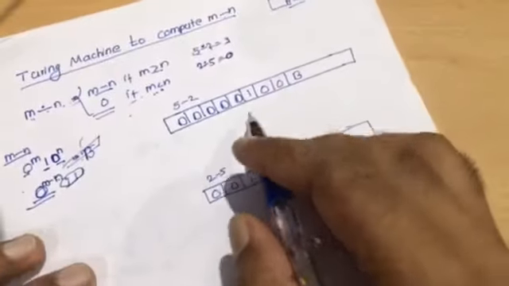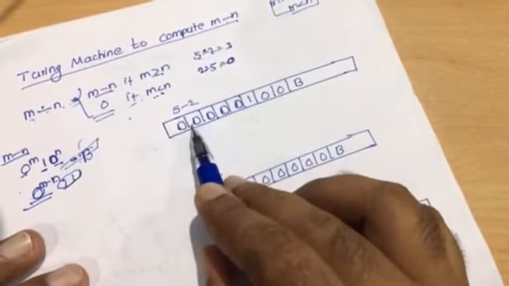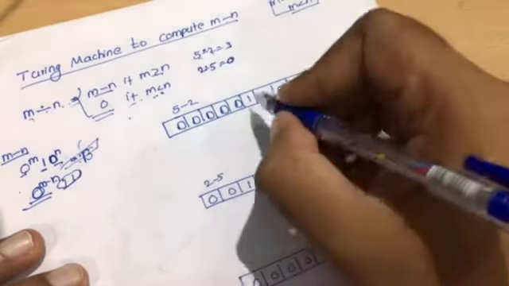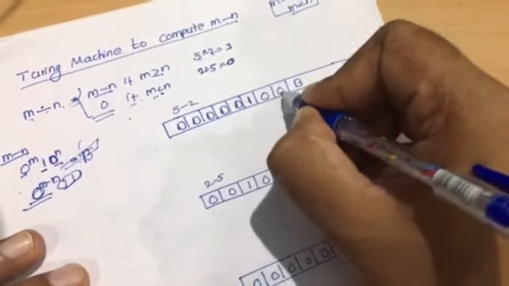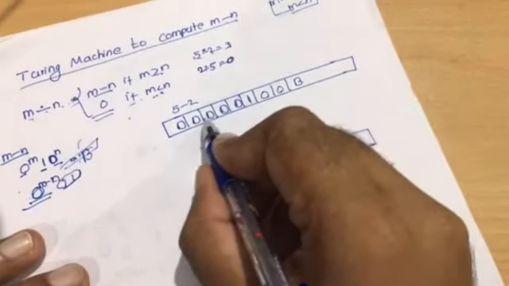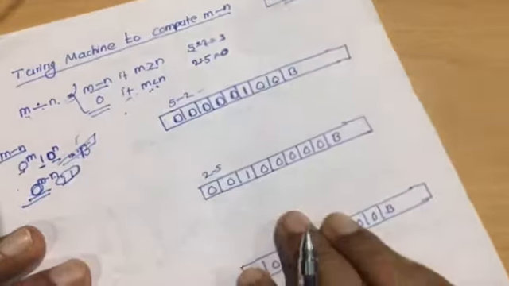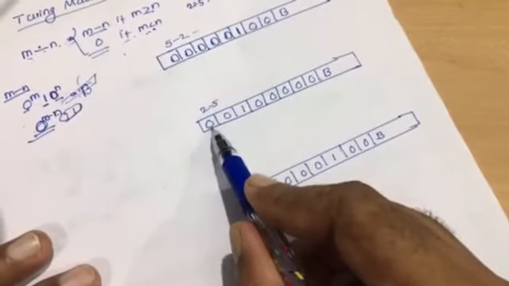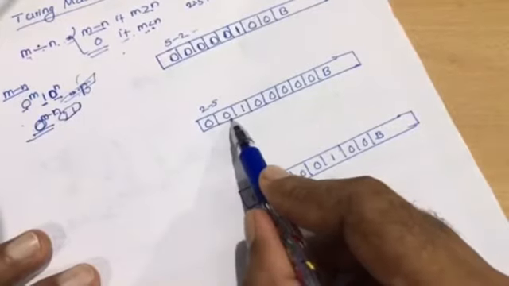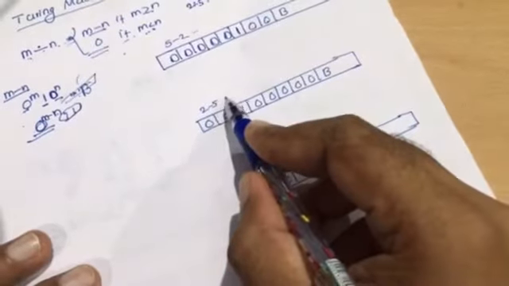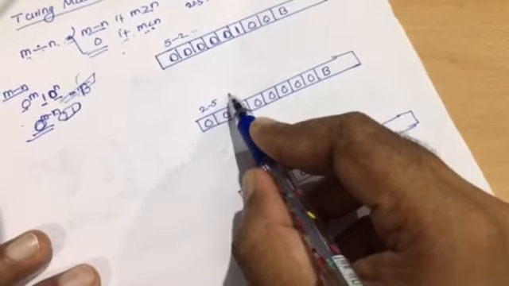For 5 minus 2, the tape will be like this. There will be 5 zeros, 1 2 3 4 5, then a 1, then followed by 2 zeros. At the end of computation there will be 3 zeros, since 5 minus 2 is equal to 3. And 2 minus 5 will be represented as 2 zeros, a 1, then 5 zeros. At the end of computation, since 2 is less than 5, the tape will be completely filled with blank symbols.